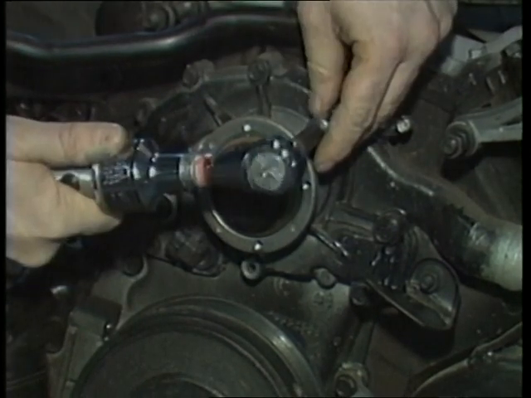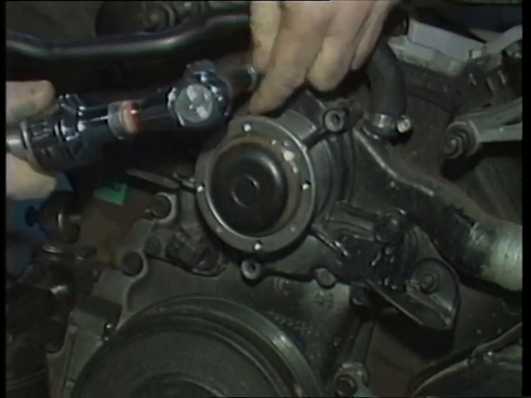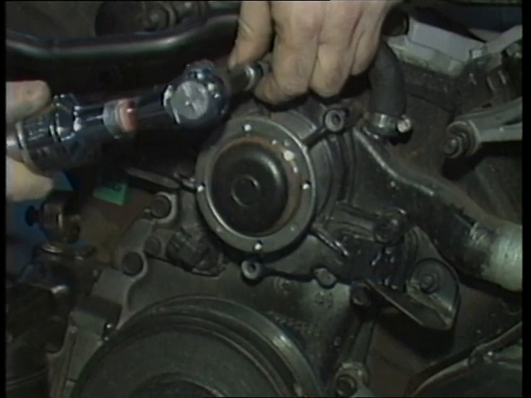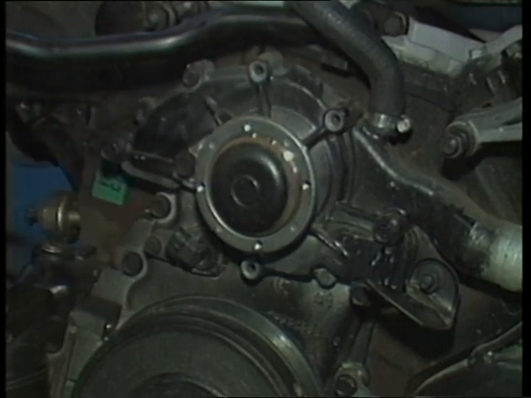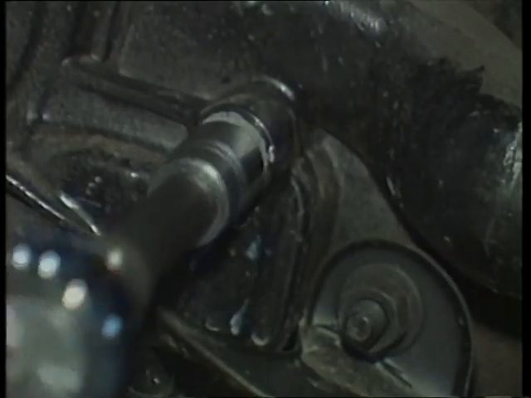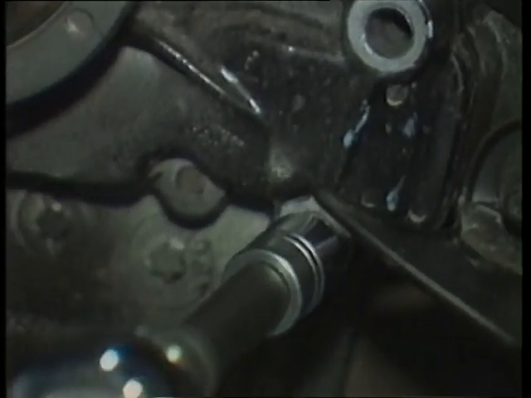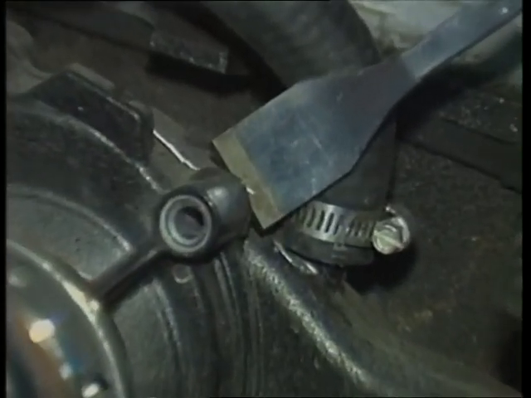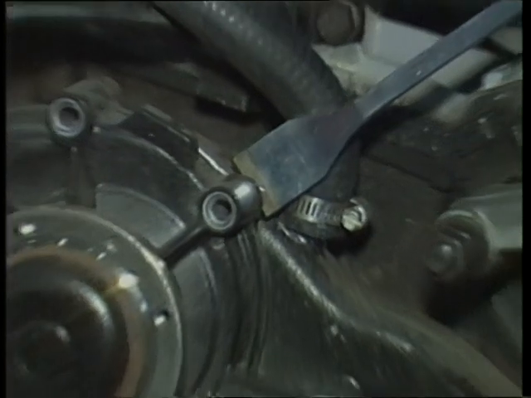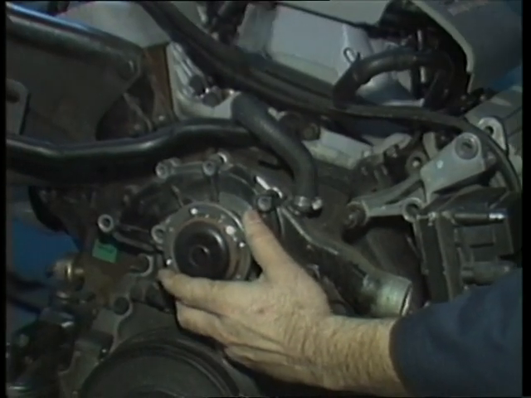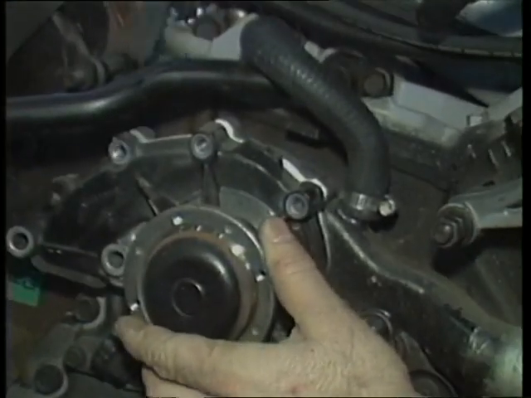Unbolt the pulley and bolts that secure the pump housing to the engine. When removing the bolts, note the location of any special bolts or bolts with odd lengths. They must be reinstalled in their original locations. Without damaging sealing surfaces, pry off the old pump. The gasket will usually stick the pump to the engine.